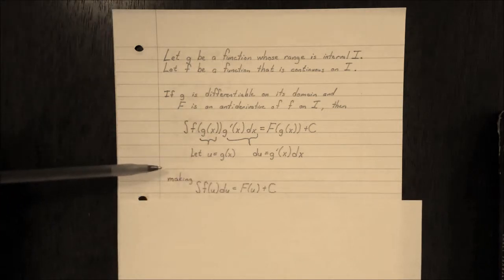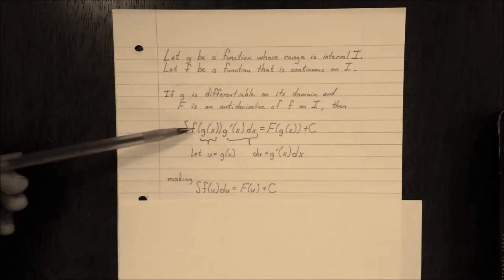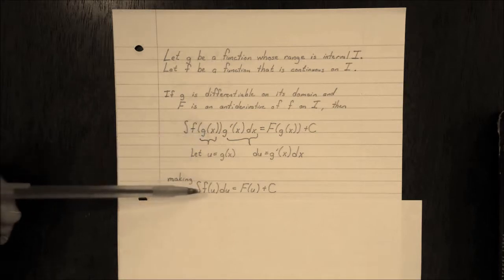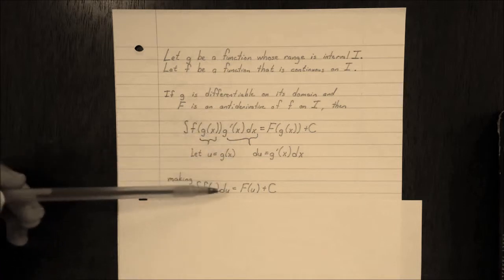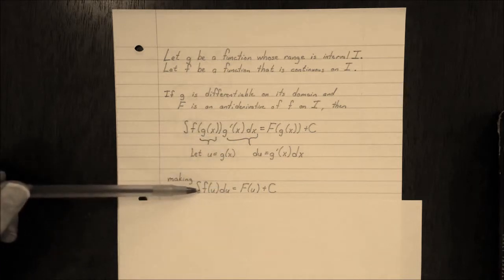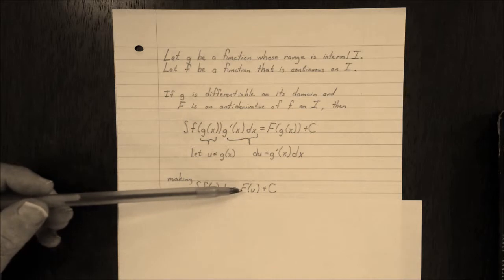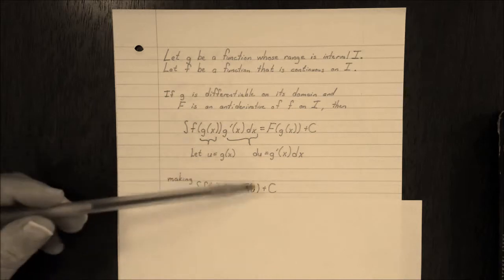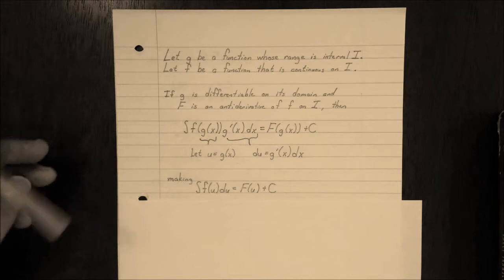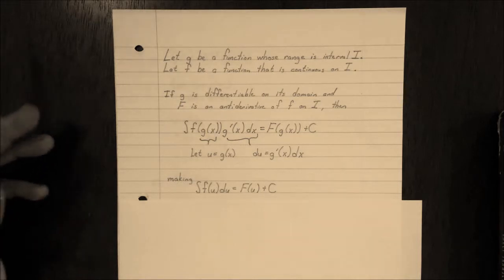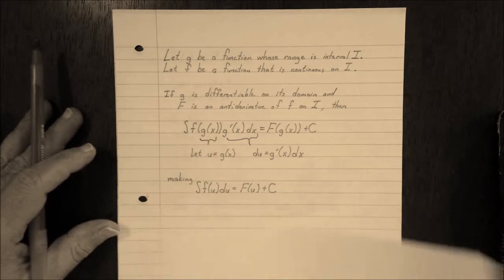So when we make those substitutions, this f of g of x actually becomes f of u, and the derivative of g of x dx becomes du, and that's something that we can handle, with the capital F being the antiderivative of f, and of course plus the constant of integration. So what I'm going to do is just show you a few examples and then give you a list of problems to try for homework.